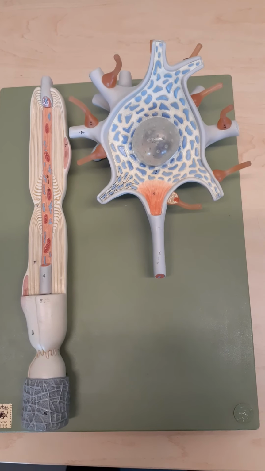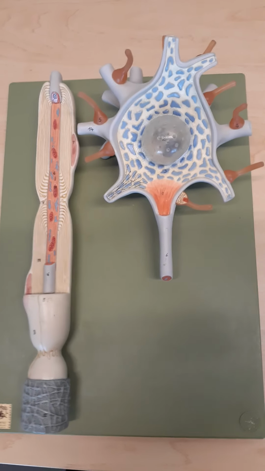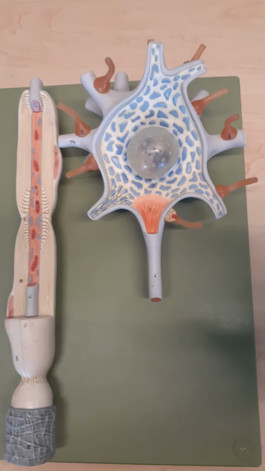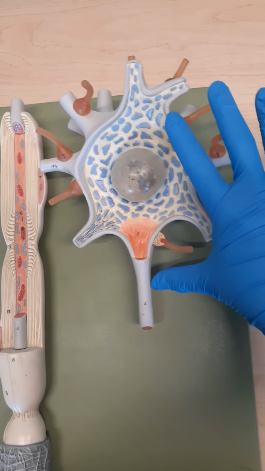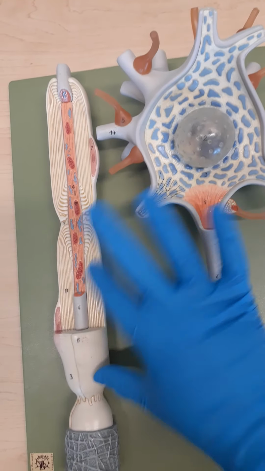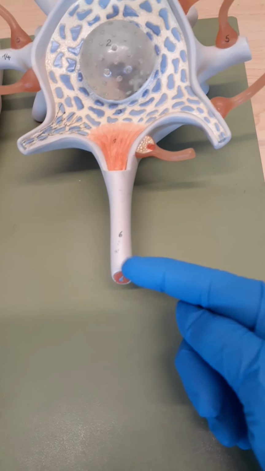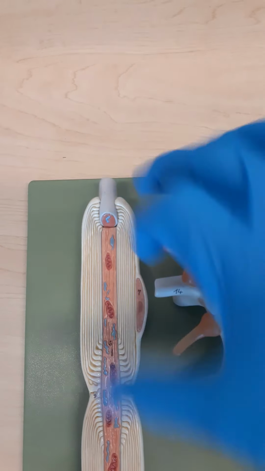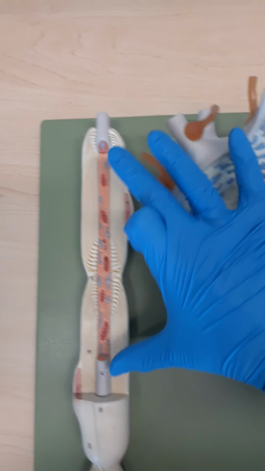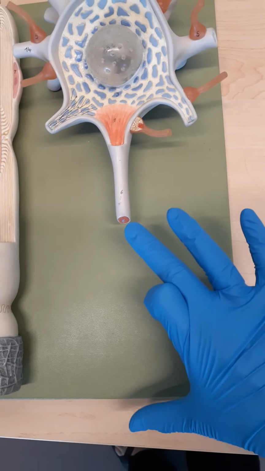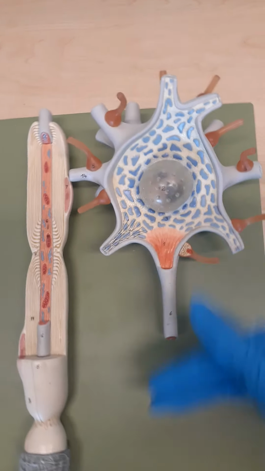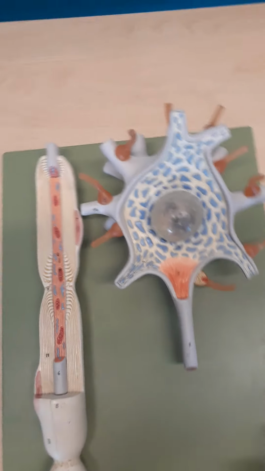Hello, this video is going to walk you through the neuron model for lab. Keep in mind that this particular part of the model right here and this model over here are actually part of the same cell. So we can see down here that it's been kind of cut off, and the other half of this cell is over here. This entire structure is actually over here, but just for the sake of the model, they've cut it so it fits in a smaller space.